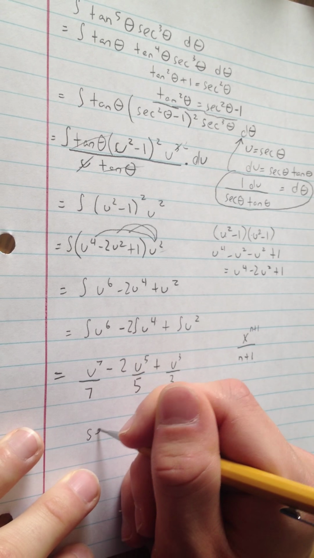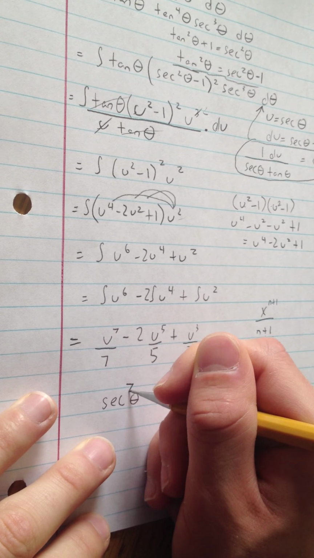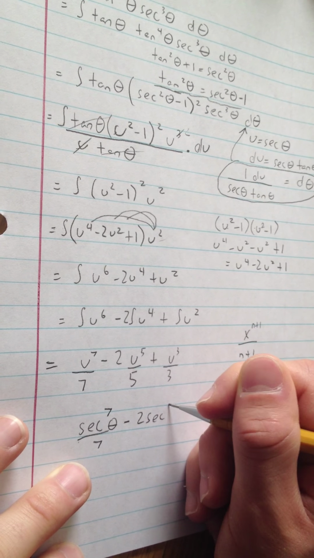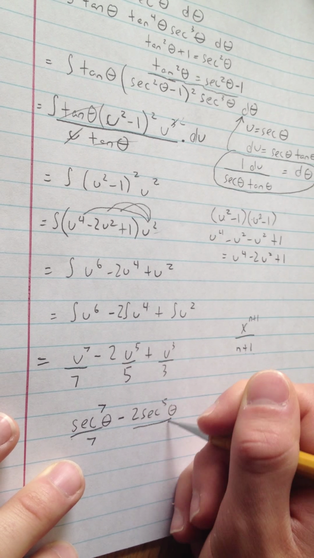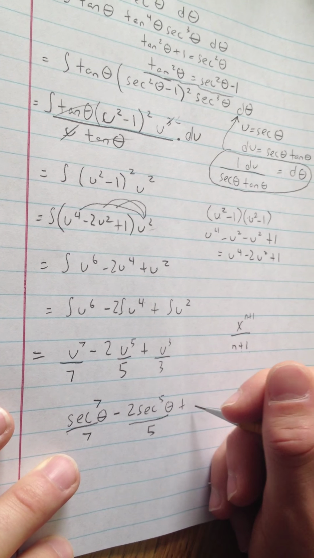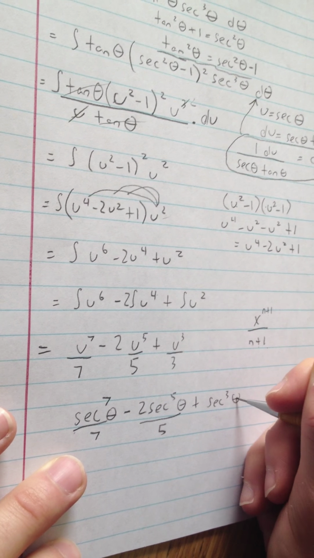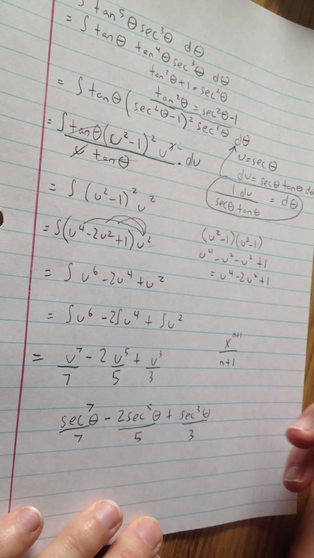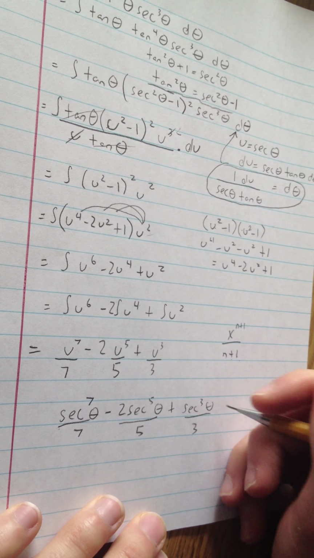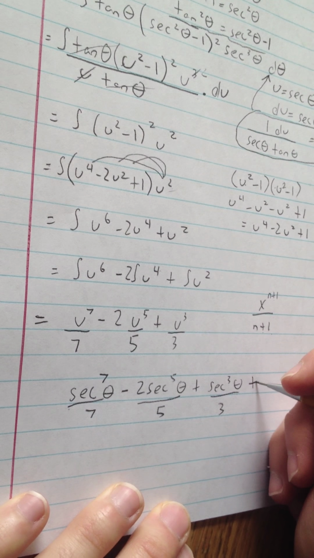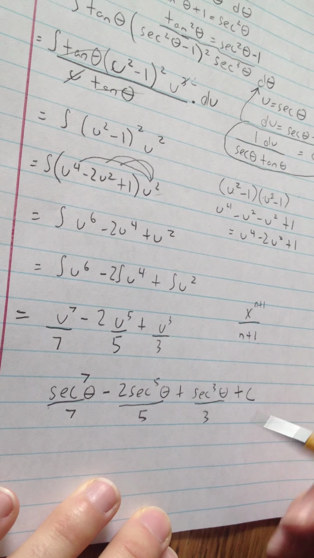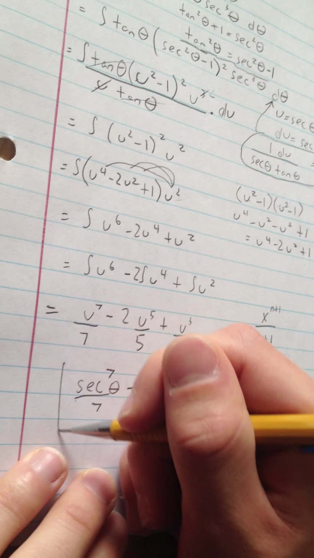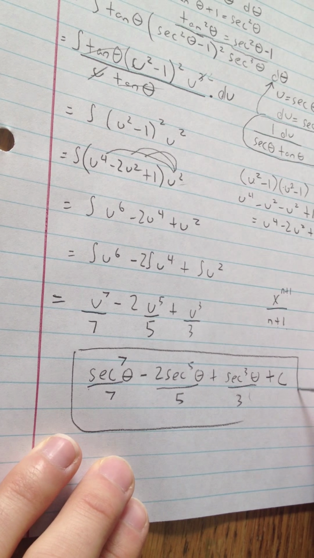So this is secant theta to the 7th over 7 minus 2 secant to the 5th theta over 5 plus secant to the 3rd theta over 3. And when you take an indefinite integral, you're going to be adding c at the end of this. So you always want to add a plus c. And this here is your answer.